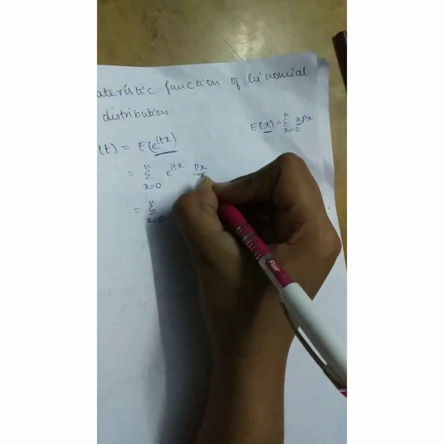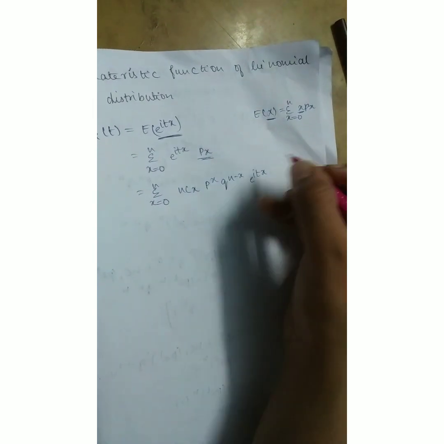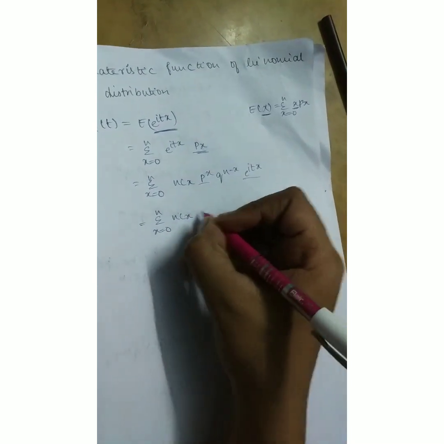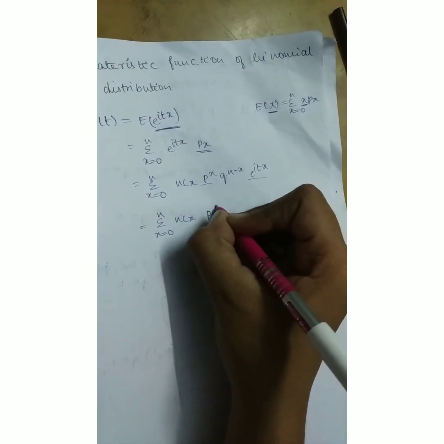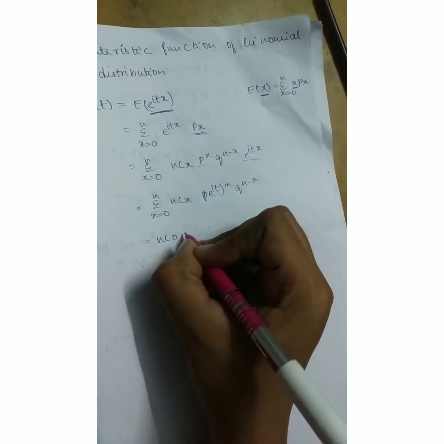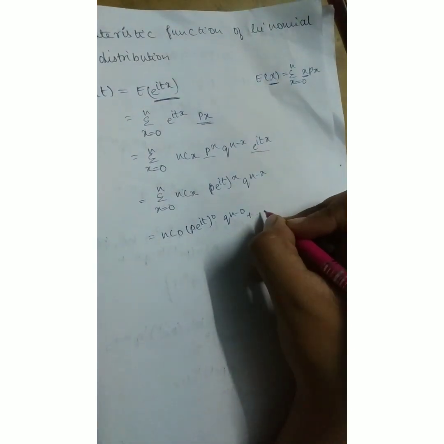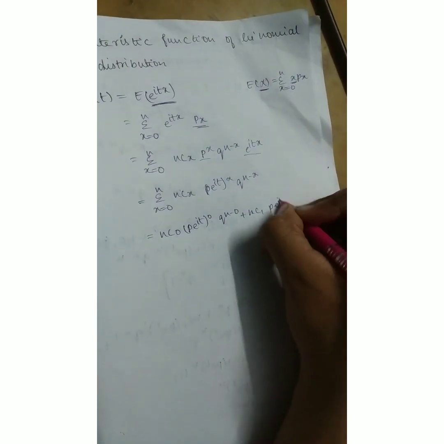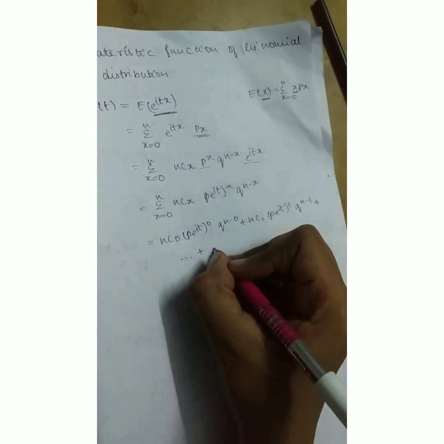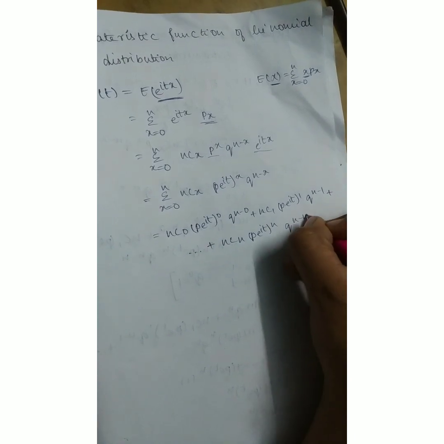Then proceeding further with the value of p(x), we get nCx p^x q^(n-x) into e^(itx). Then combining these two values, we get summation of x equals 0 to n nCx (p e^(it)) the whole power x into q^(n-x). Then substituting the formula for binomial distribution with x equals 0 to n, we get nC0 (p e^(it))^0 q^(n-0) plus etc. plus nCn (p e^(it))^n into q^(n-n).